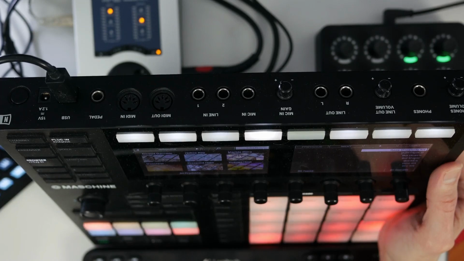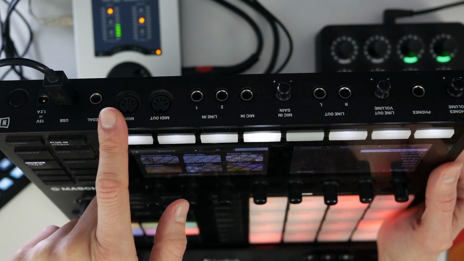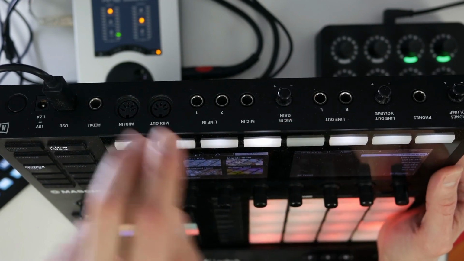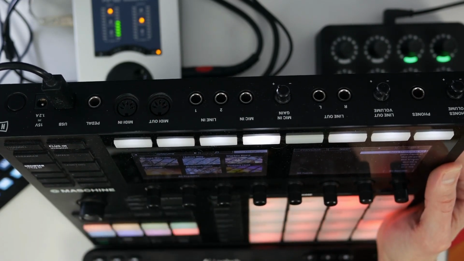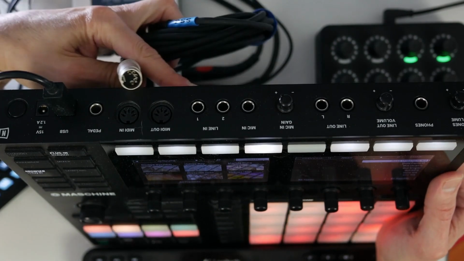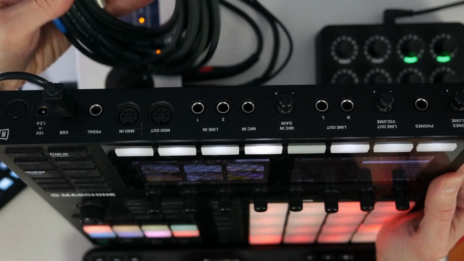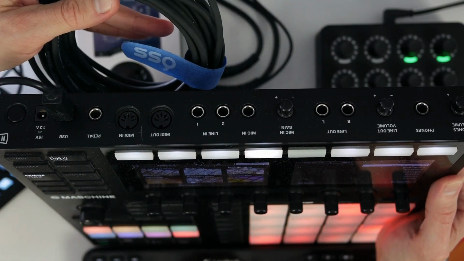ports. In front of me is the Machine MK3, a controller dedicated to software of the same name, which is both an audio interface and, importantly, a MIDI interface, because it has MIDI in and MIDI out ports. We connect instruments and keyboards to it using these 5-pin MIDI plugs, like this cable here, for example.